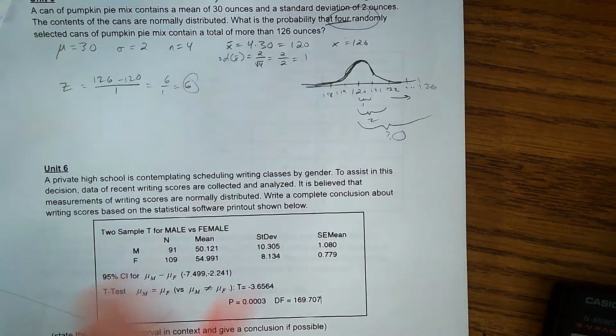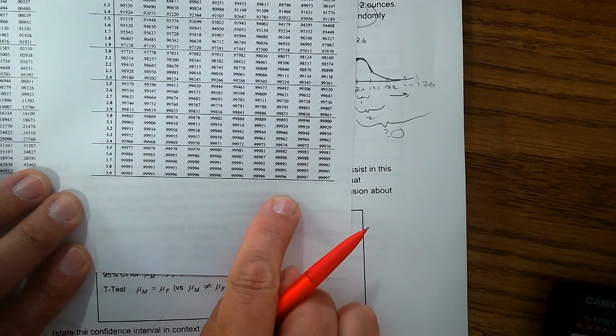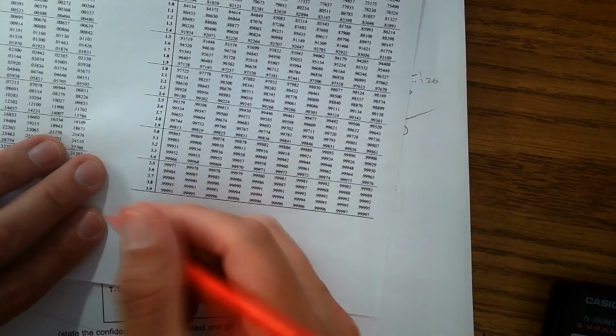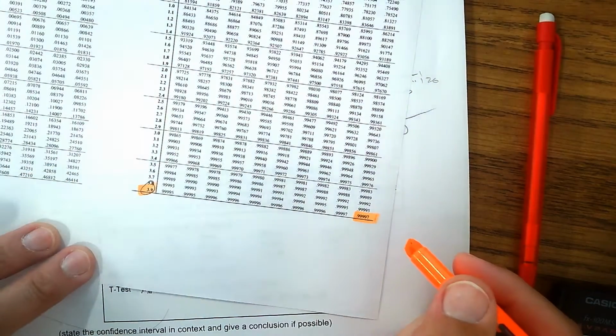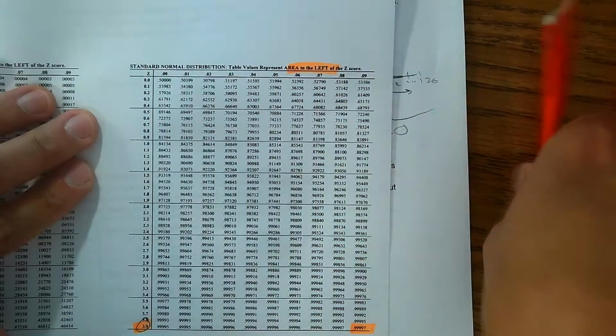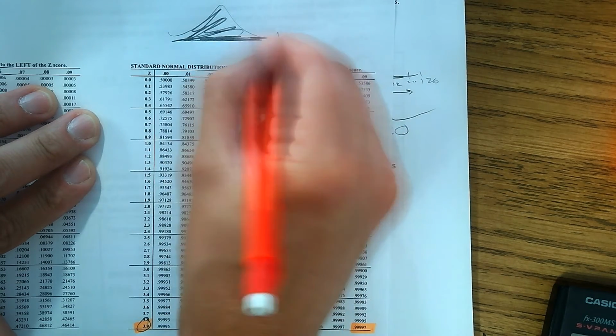So I've got to go to my table and figure out where 6 is. Now there's no 6 here. The biggest number is 3.9, in fact 3.99 way over here. But this is for the left side shaded. This is like if I went out here and said I'm going to shade everything to the left of this line.